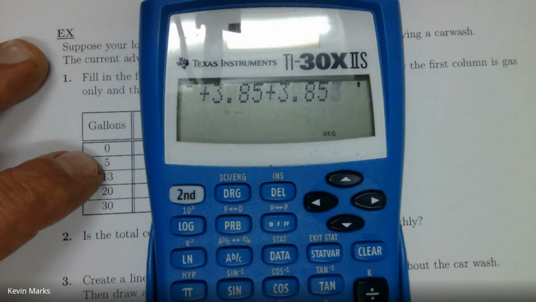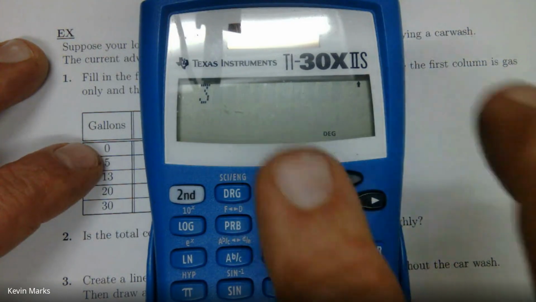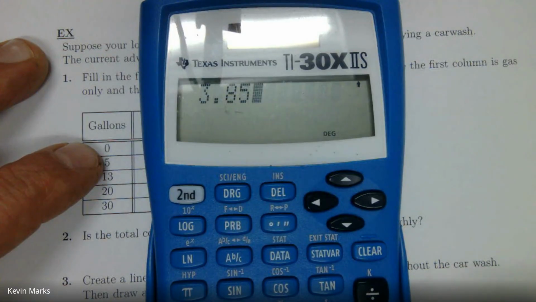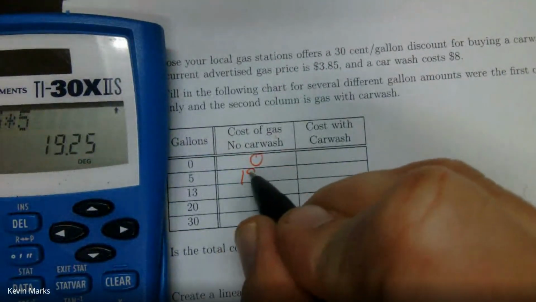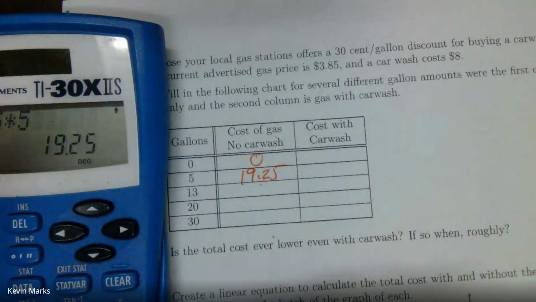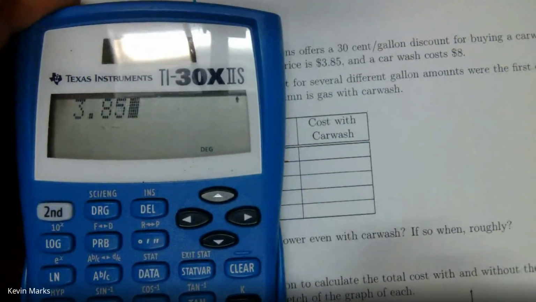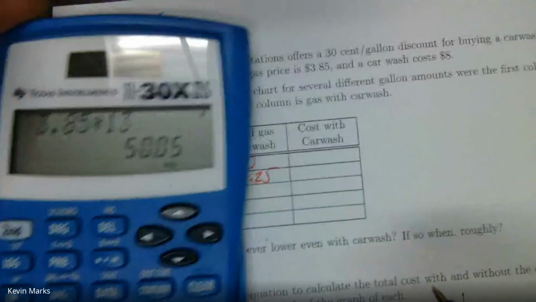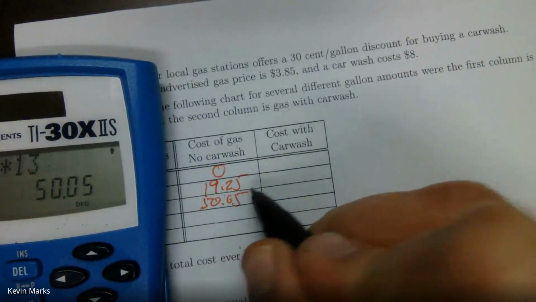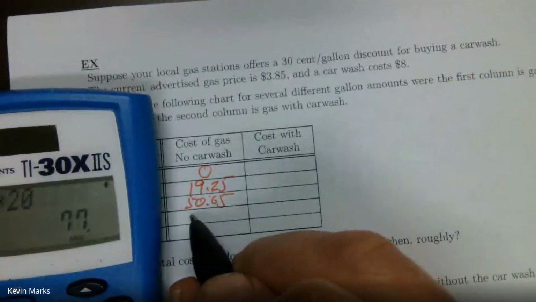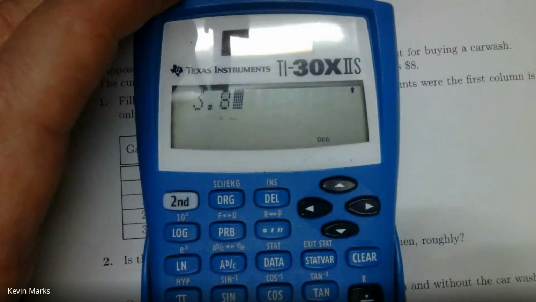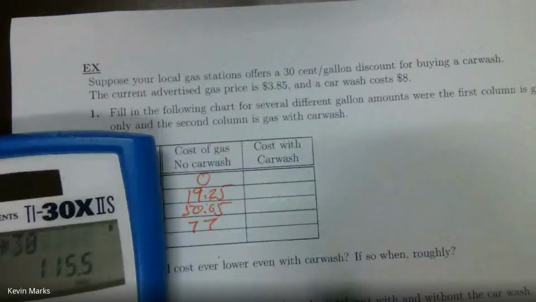Hopefully you're seeing this is silly because you keep adding the same number over and over again. What does that mean? That's your slope. The $3.85 you could have just multiplied by 5, because you did it 5 times. So 5 gallons is going to cost me $19.25. If I bought 13 gallons, it would be $3.85 times 13, so $50.05. 20 gallons, 20 of those, $77. And then 30 gallons, $115.50.